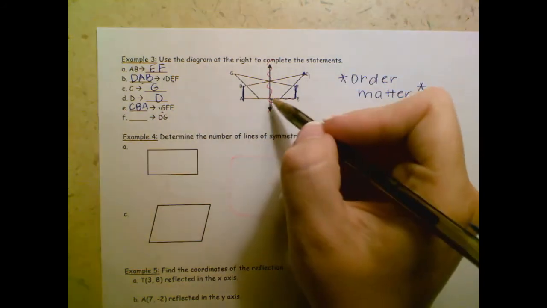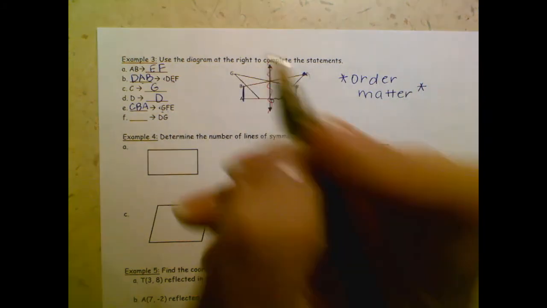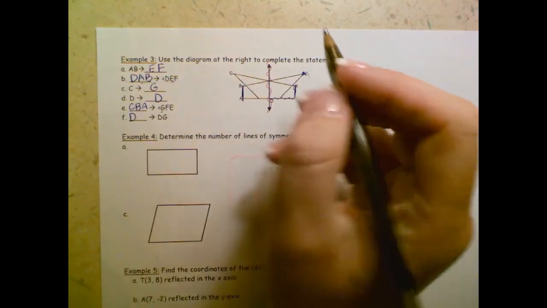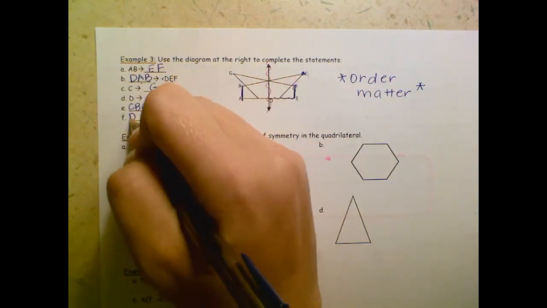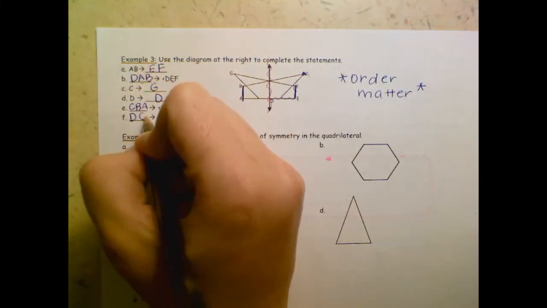And then the last one, D, G, from D to G. D is on the line, so it stays. It's first here, so it has to be first here. And then we're looking for G's partner, which is C.